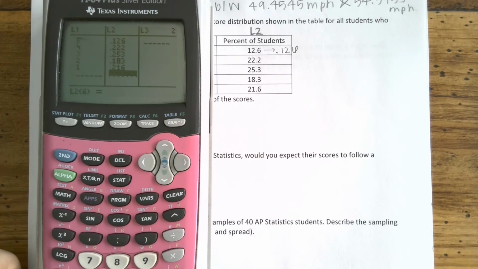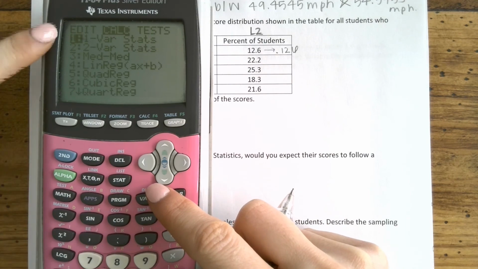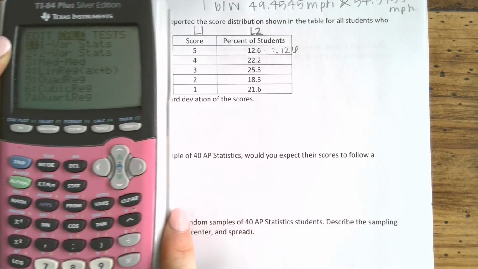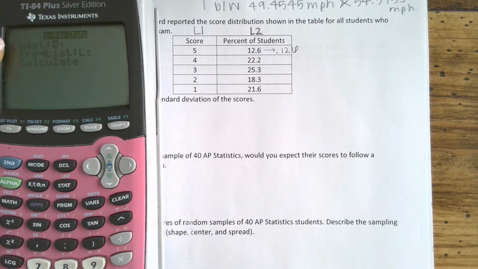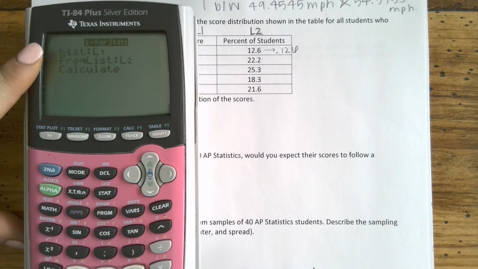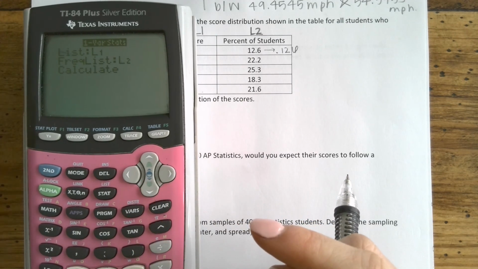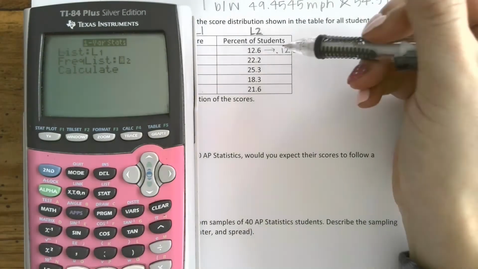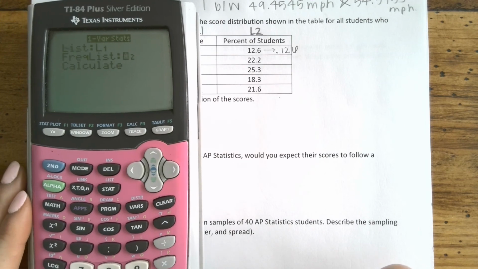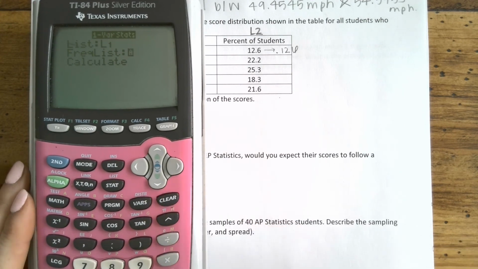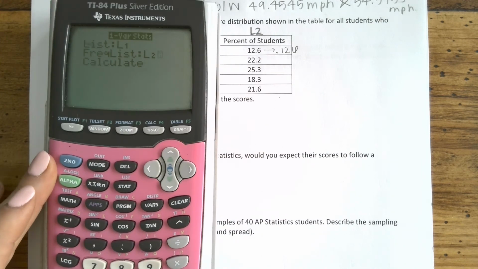Okay, from here we're going to stat calc, and we are technically still just looking at one variable. The variable was the score on the AP exam. So I'm going to the first one, one variable stats. The only thing that we need to look out for here is this frequency list. Frequency means how often something is occurring, which is a probability. So I need to put L2 here for that frequency list. I already have it up there, but if you didn't, you would hit second and then 2 to get that L2.